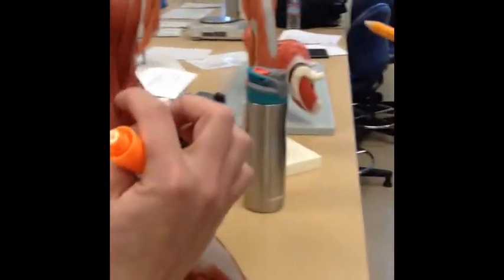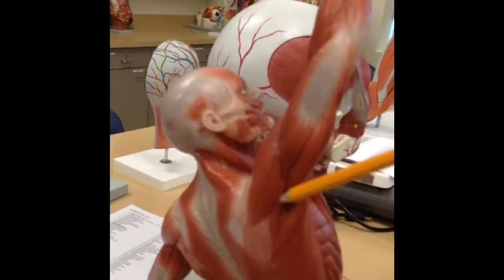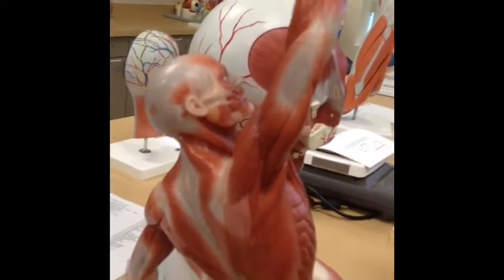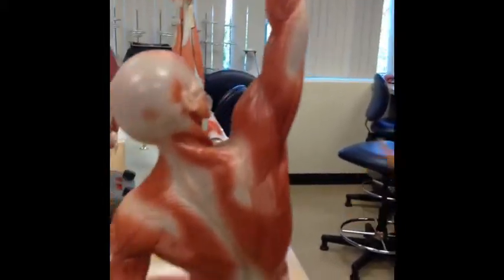Teres minor is over here, the smaller one. And teres minor is the same as infraspinatus, which laterally rotates the humerus. The teres major is this one, and it extends, medially rotates, and adducts the humerus. And that's it. We did the rhomboids on here, that was 43, 44.